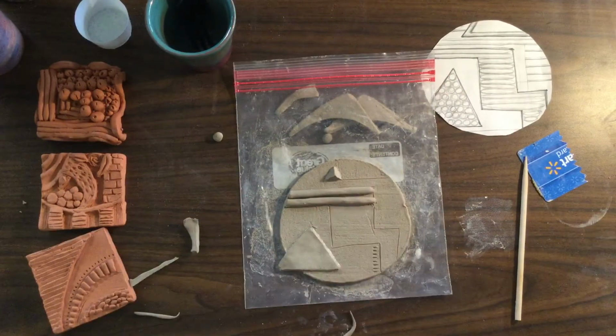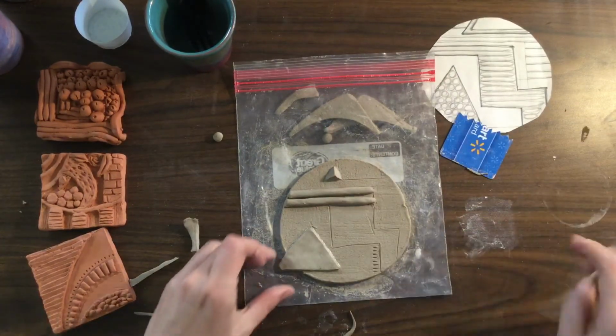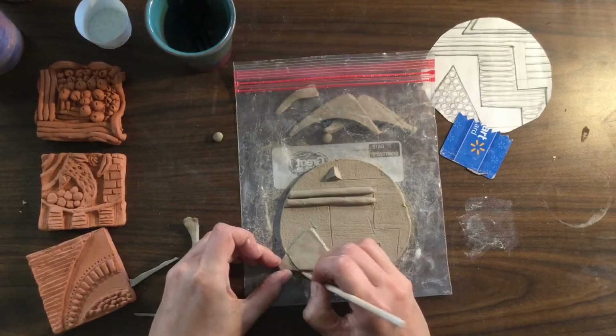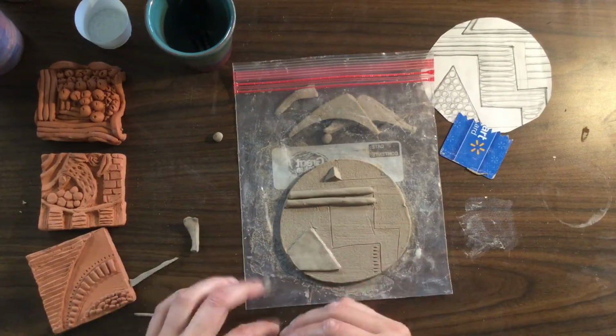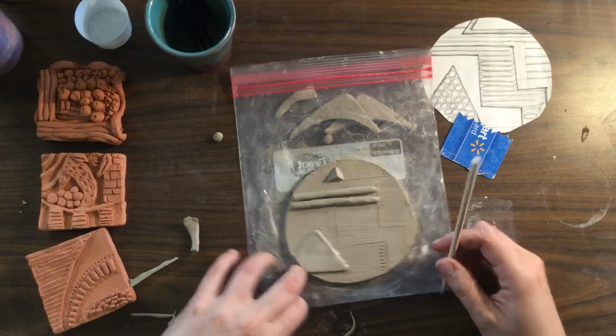Awesome. Now my triangle is not exactly the right size. I need to do some trimming. It's also a little bit smaller than my initial drawing.